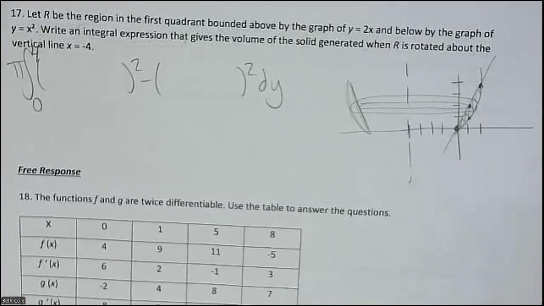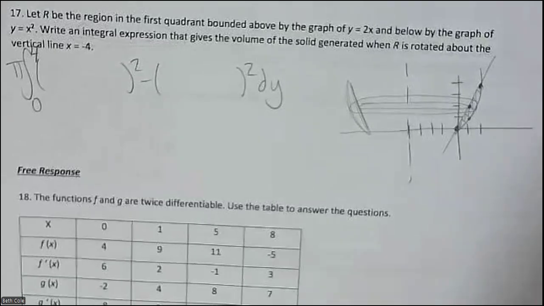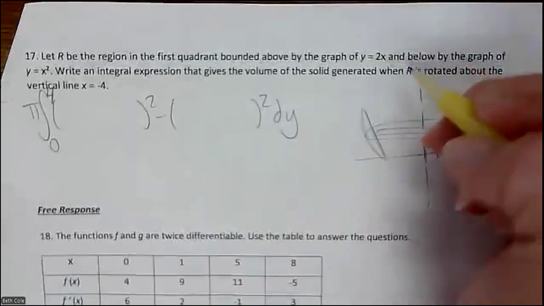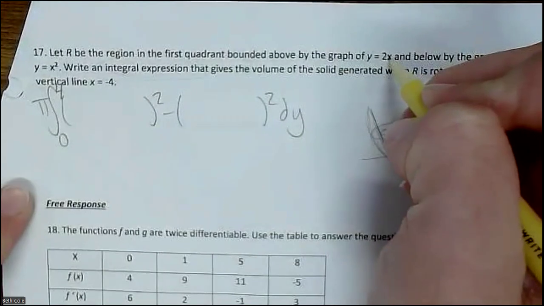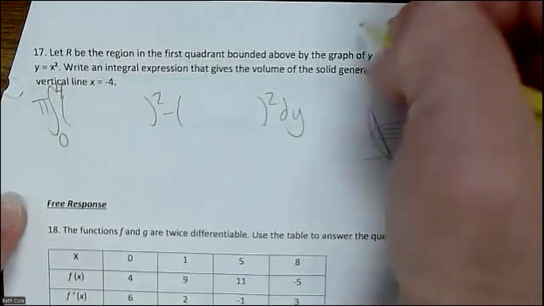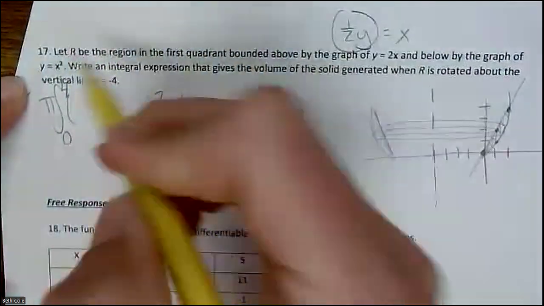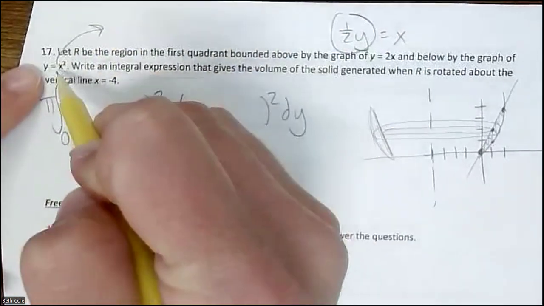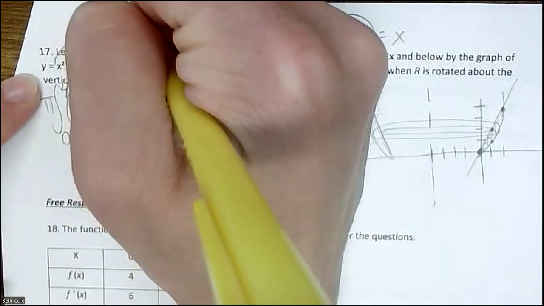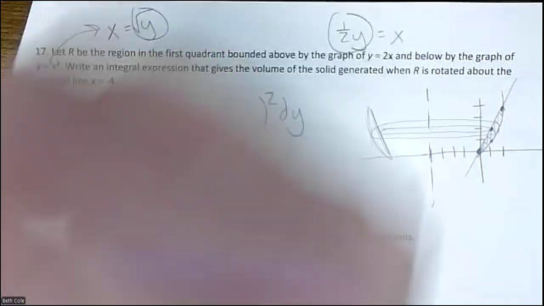All right, so it's going to be right minus left. We're going to need to rearrange our equations to make them x equals, since it's a dy problem. So this would be 1/2 y. And then this one over here would be what? Yeah, square root of y. Sorry, brain did something funny there.